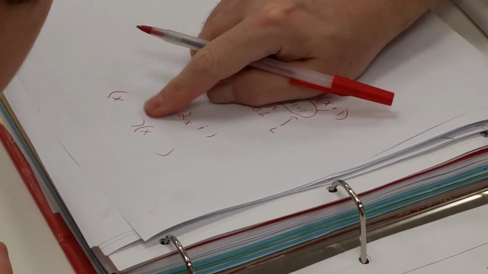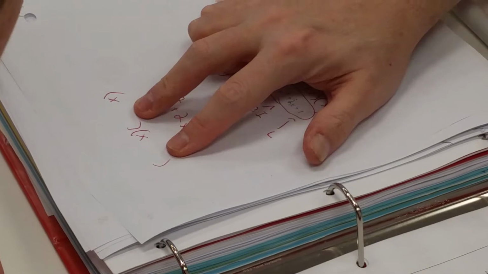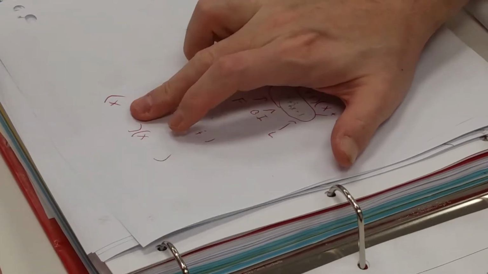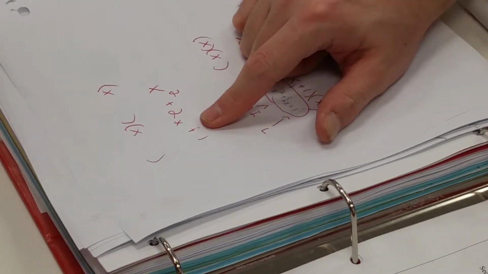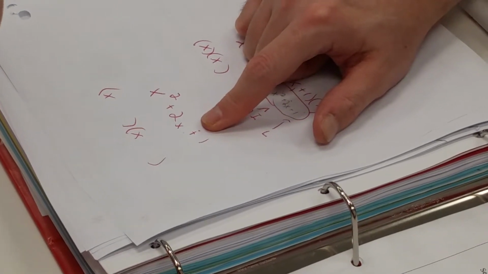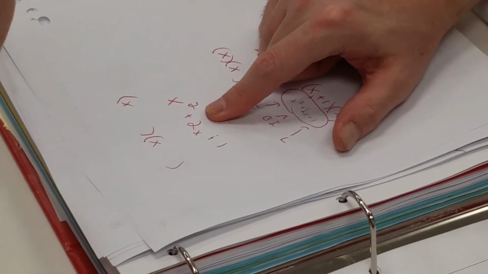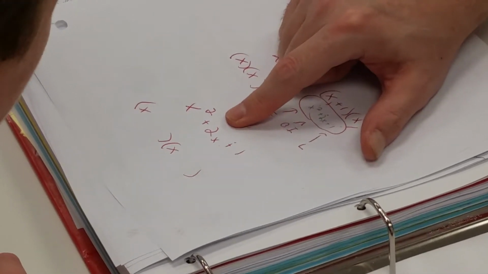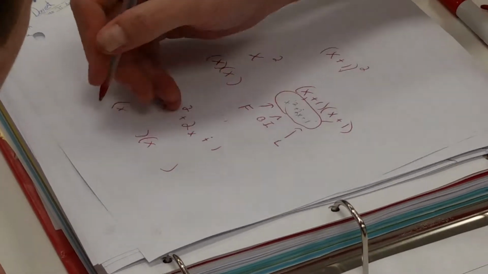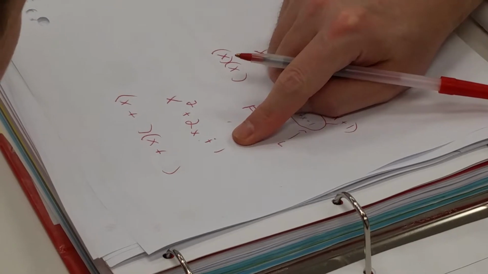So my signs here and here have to be the same, because only a positive times a positive, or a negative times a negative, would make a positive. And when you add your outside and inside together, the answer has to be positive too. If the signs are the same, the only signs that will make a positive are plus and plus. The last two have to multiply to 1, and the only thing that will multiply to 1 is 1.